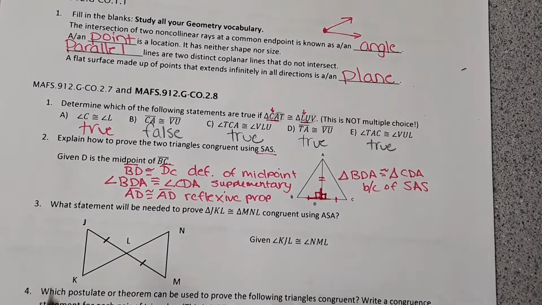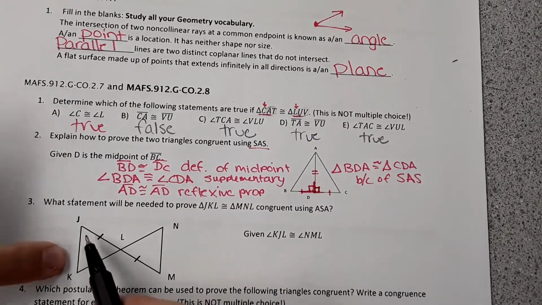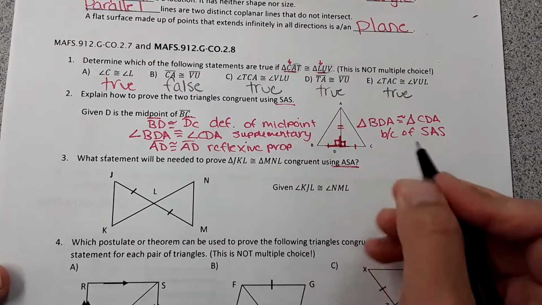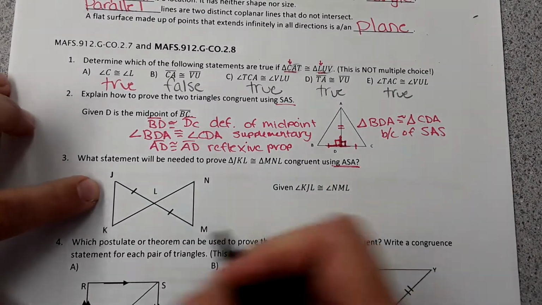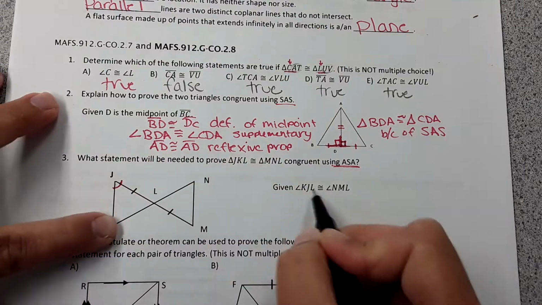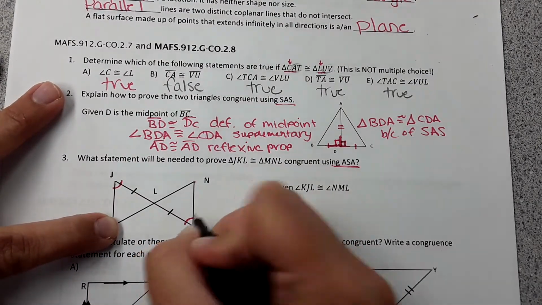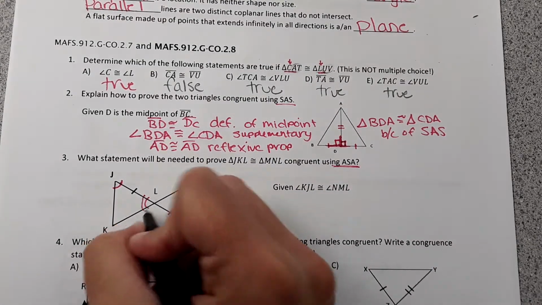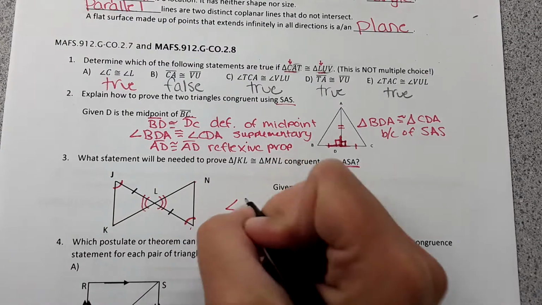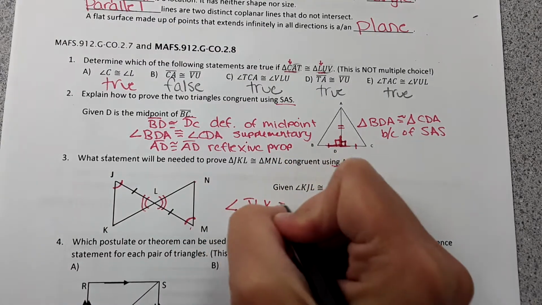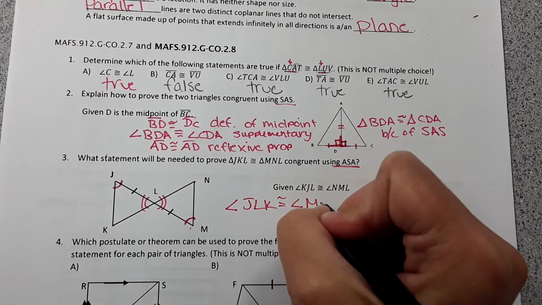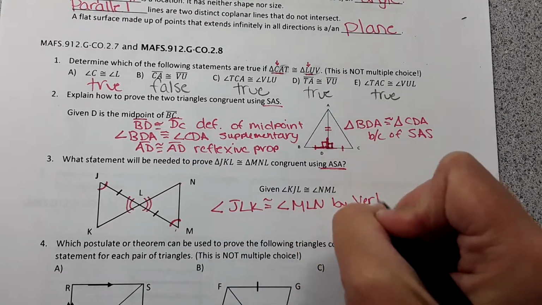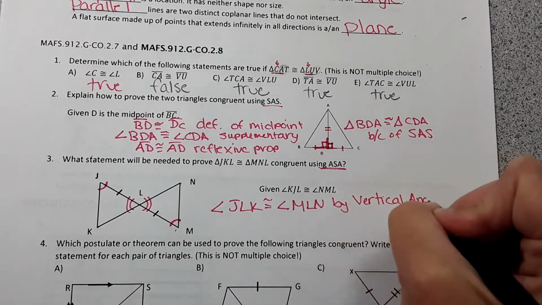Okay, next one says which statement will be needed to prove that triangle JKL is congruent to MNL using angle, side, angle. Given here, they say angle KJL is congruent to NML. So it's telling you this is congruent. We would also need to know that this angle is congruent to this one. So angle JLK is congruent to angle MLN by vertical angle theorem.